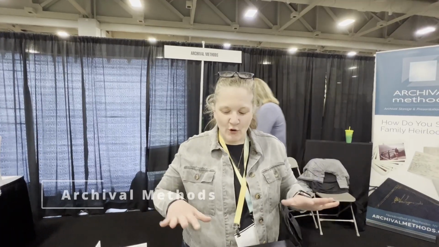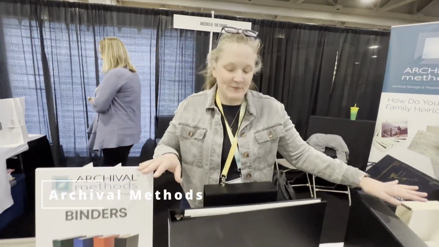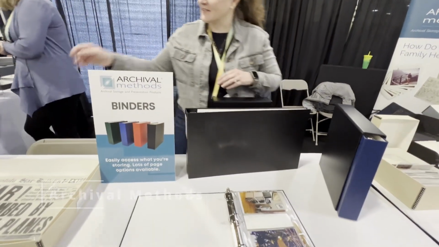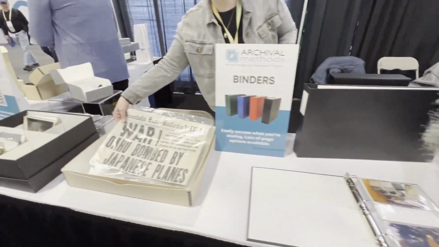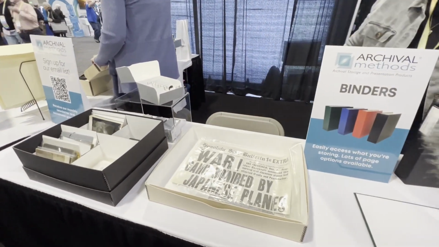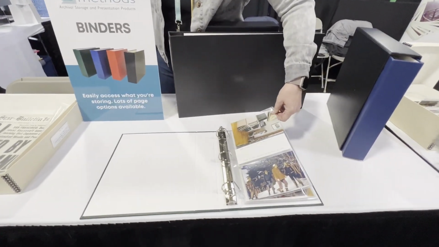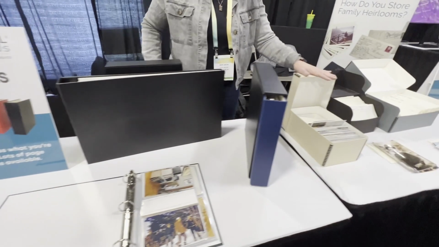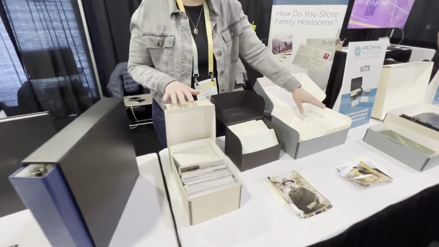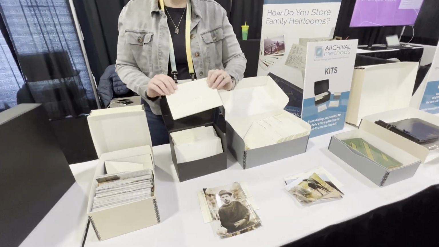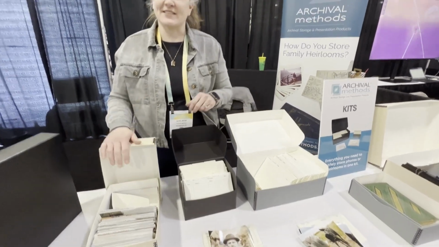So can you tell us the name of your company? Yeah, sure. This company is called Archival Methods, and we are based in Rochester, New York. We have a whole range of boxes and binders and enclosures, like plastic bags that are safe, binder pages with different photo sizes that are a safe plastic that's not going to degrade over time, and then acid-free boxes and just all kinds of accessories, little envelopes and things to organize and store.